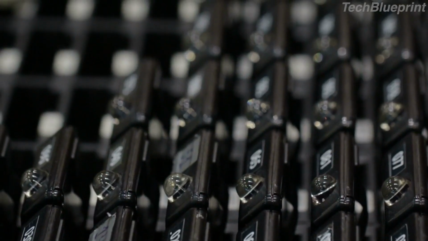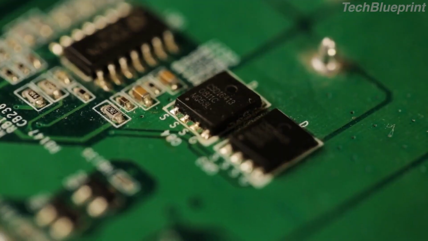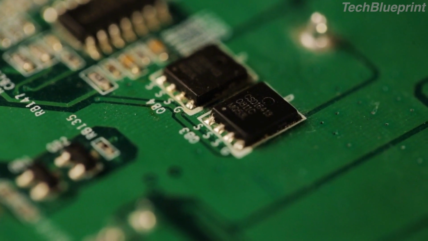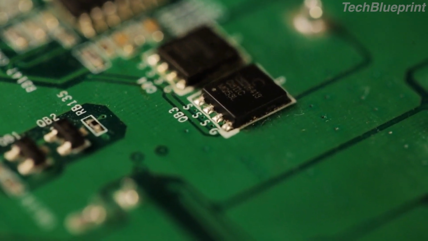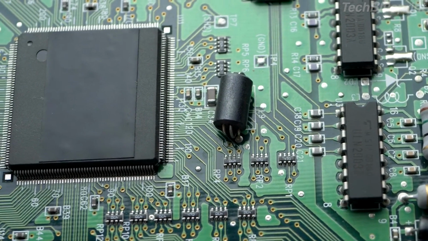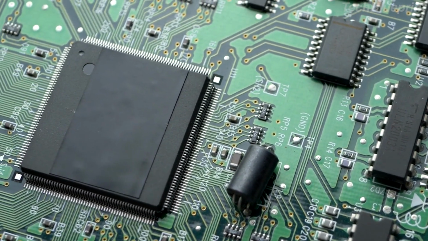Choose the right filter type. Selecting the appropriate filter type is essential. There are two main categories. 1. Passive low-pass filters. These include RC (resistor-capacitor) and RL (resistor-inductor) filters. They are simple, cost-effective, and require no external power but may have performance limitations.